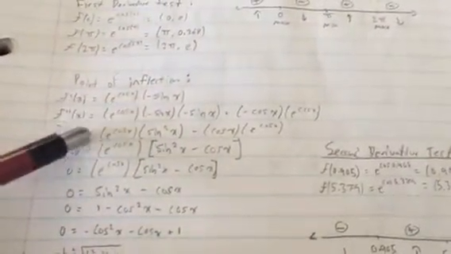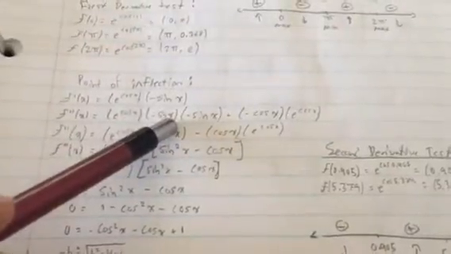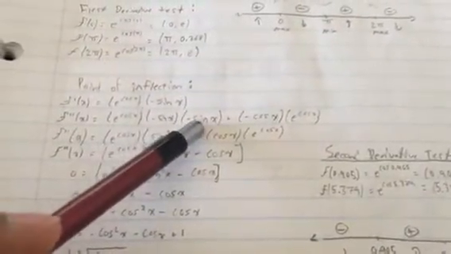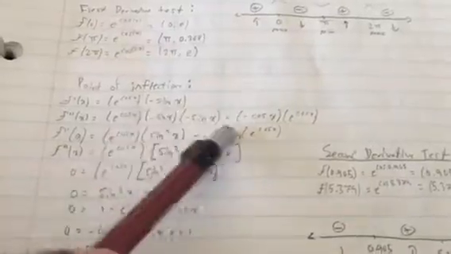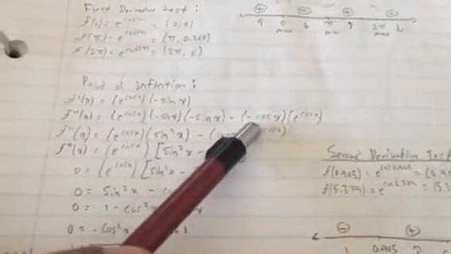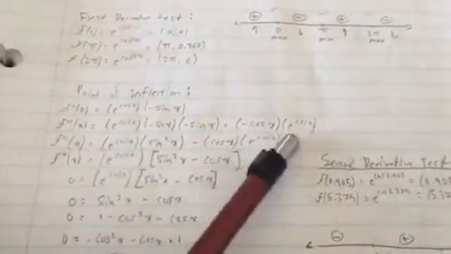Now to get the points of inflection, we're going to get the second derivative of the equation. Here we're going to do product rule. We're going to do the derivative of e to the power of cos x, which is this over here, times negative sine x, which is here, plus the derivative of negative sine x, which is just negative cos x, times e to the power of cos x, which is this.